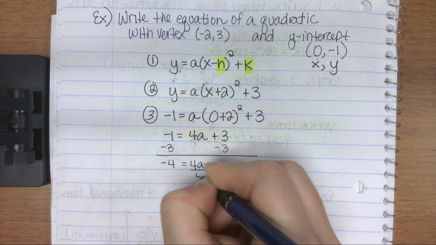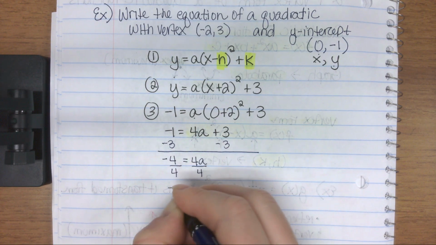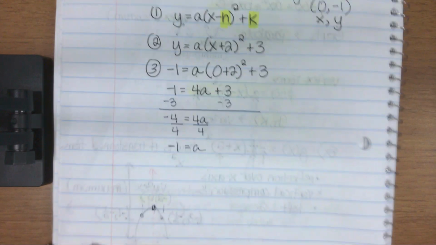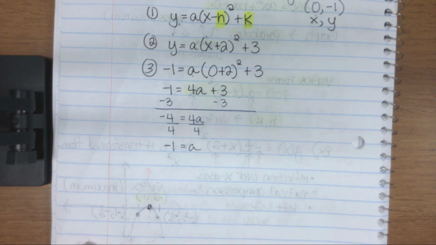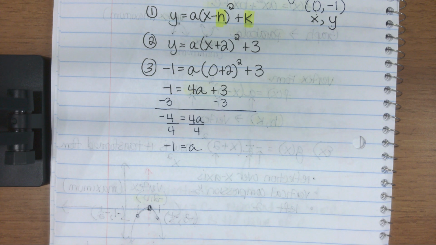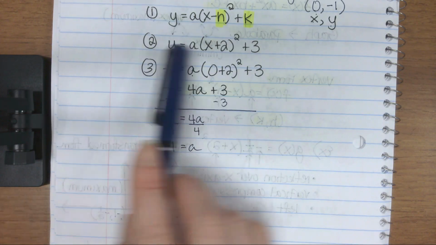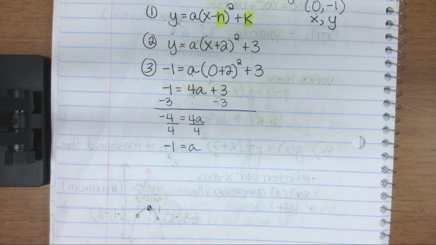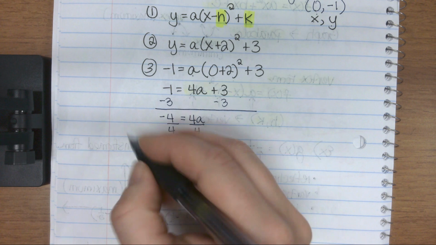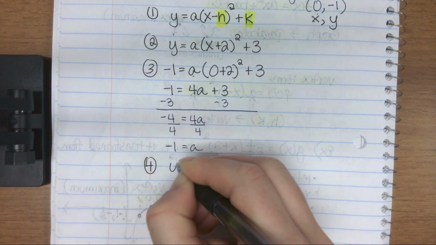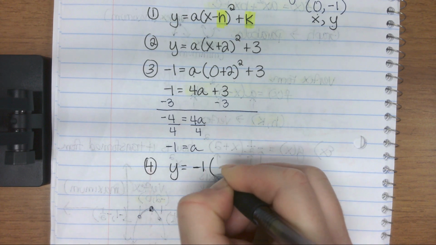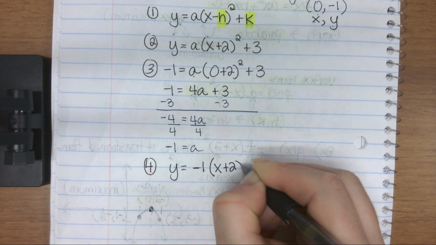Hopefully you got a is negative 1. Good. Last step. You're going to write your equation in vertex form, but now you know the a. So our equation is y equals, or f of x equals, negative 1 parentheses x plus 2 squared plus 3.